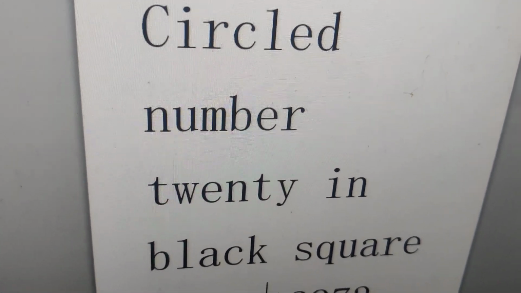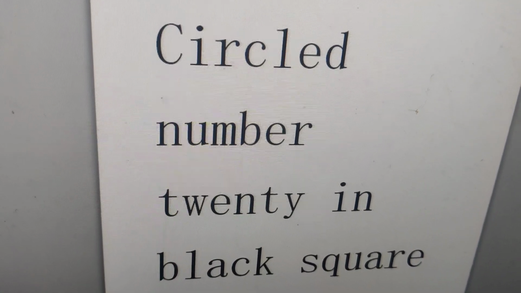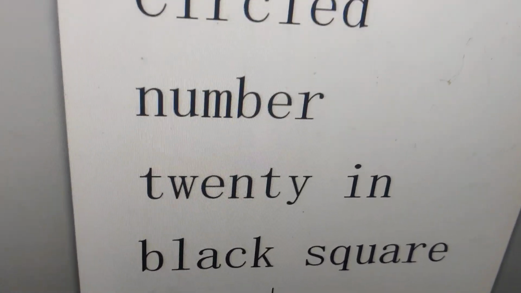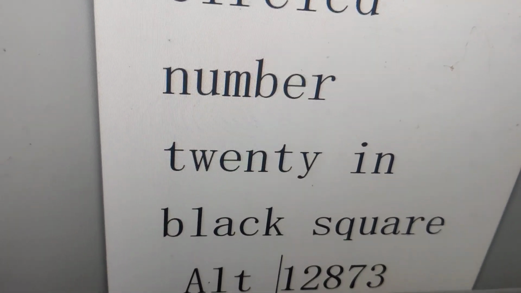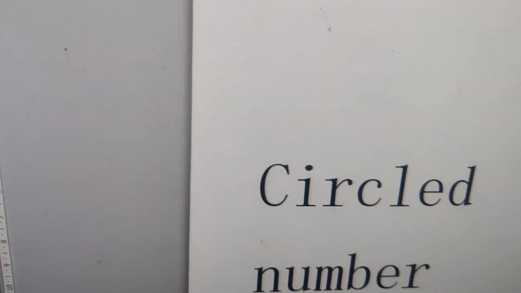In today's video, we are going to discuss how to create a circled number 20 inside a black square. So for creating the circled number 20 in a black square, you must use this keyboard shortcut: Alt 12873. Okay, I'll show you how to create this symbol.